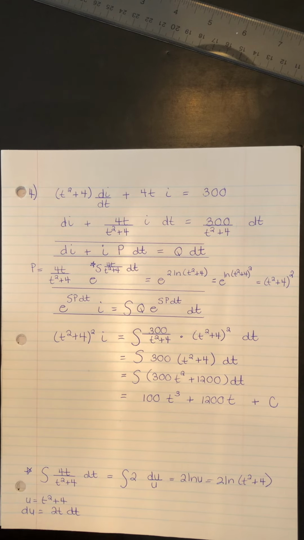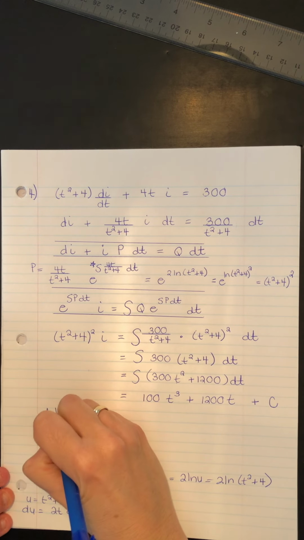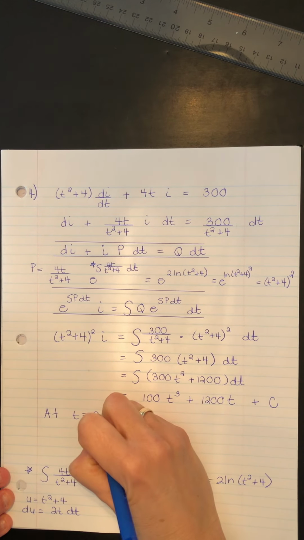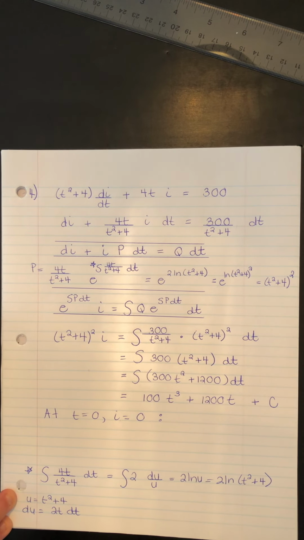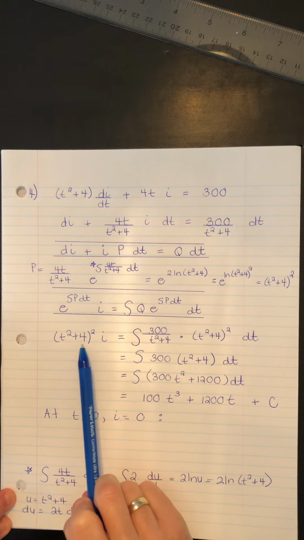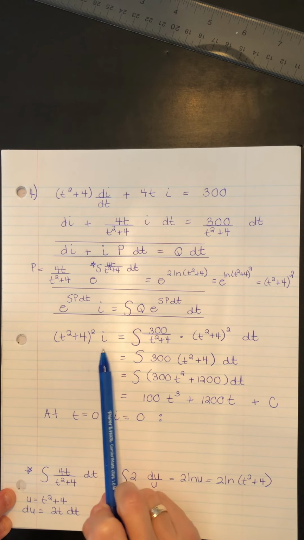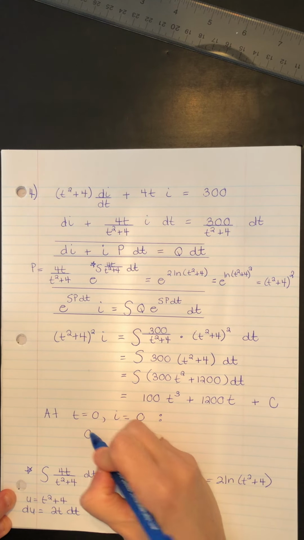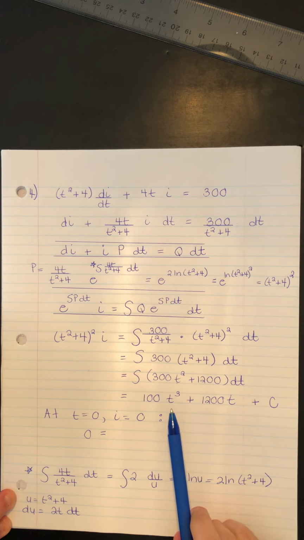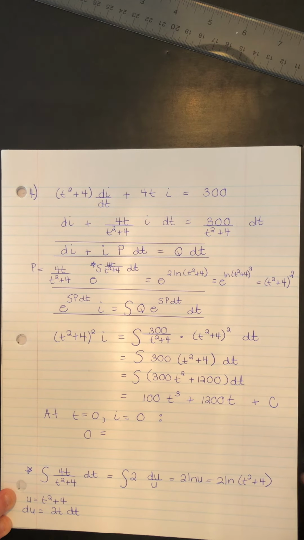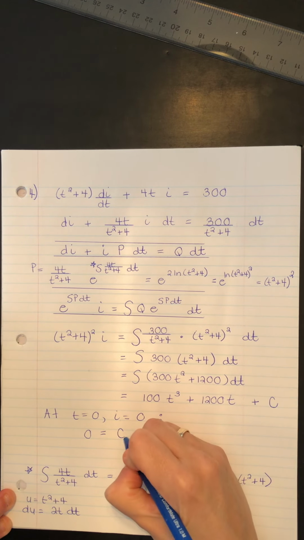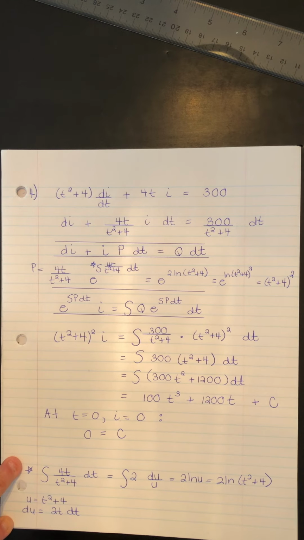At time 0, the current is 0. So that means the left side is 4 squared times 0. What's the right side? If the 0's here and a 0's here, the right side is 0 plus c. So we get right away the fact that the constant is 0.